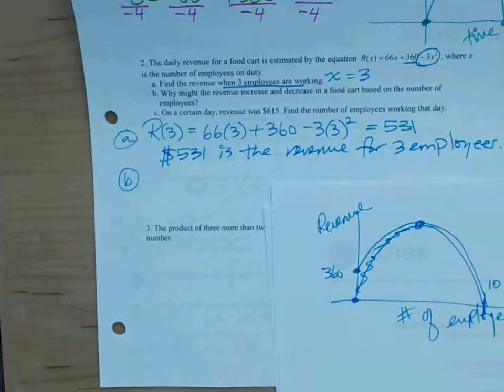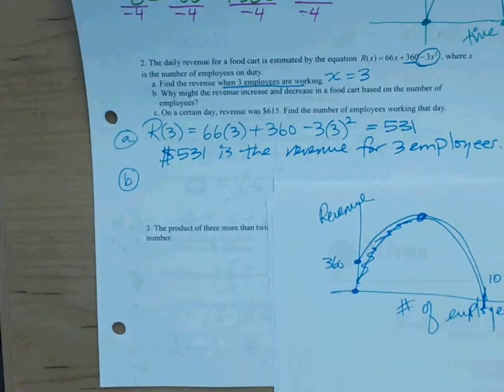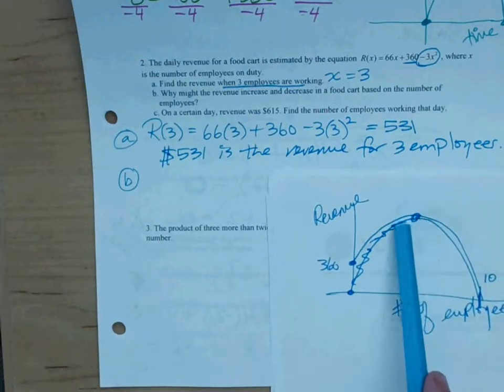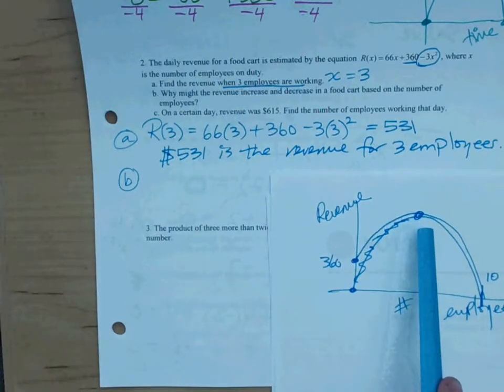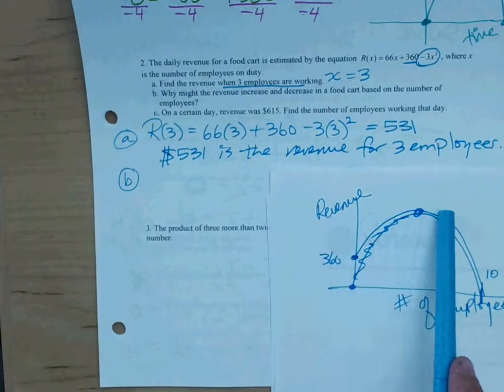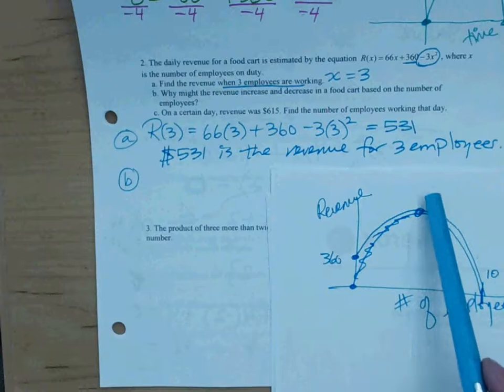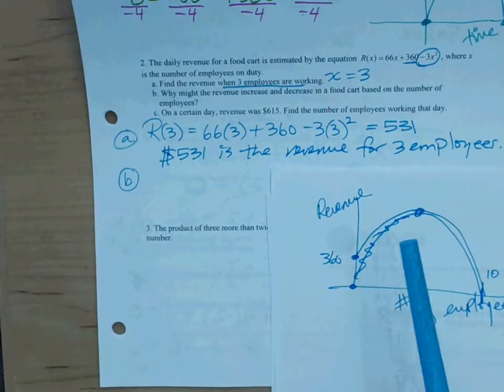If you had a bunch of employees standing around, it's going to cost you money, right? Whereas if you don't have enough employees, it's also going to cost you money because you're going to lose customers. But there's a certain sweet spot here where I would maximize my revenue and I would have the right number of employees to serve the right number of customers. This is the spot that I want to find out.